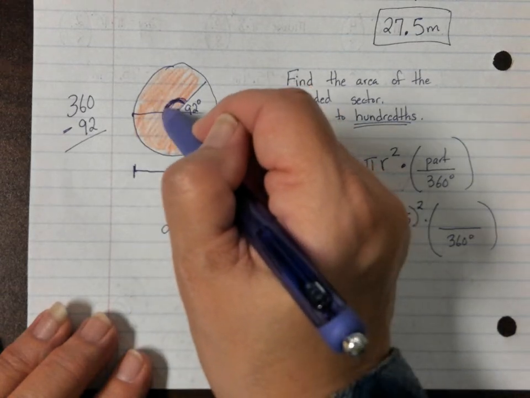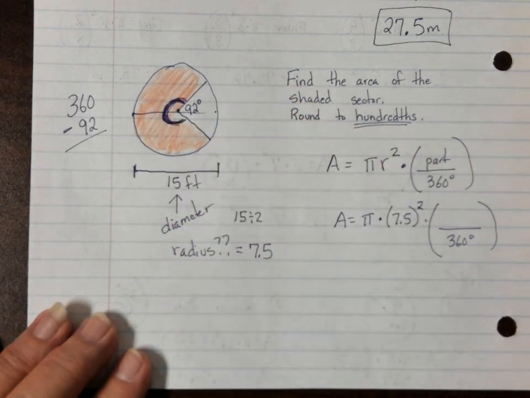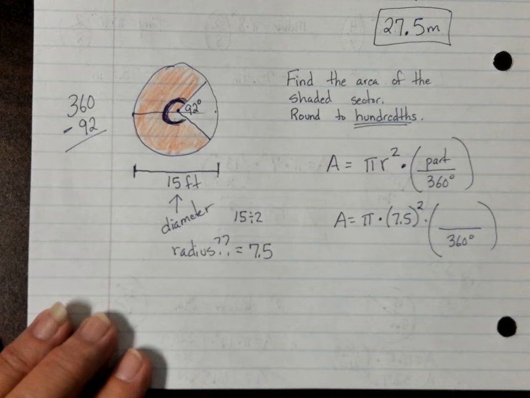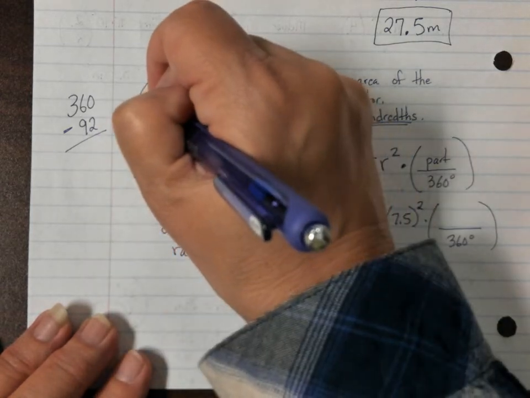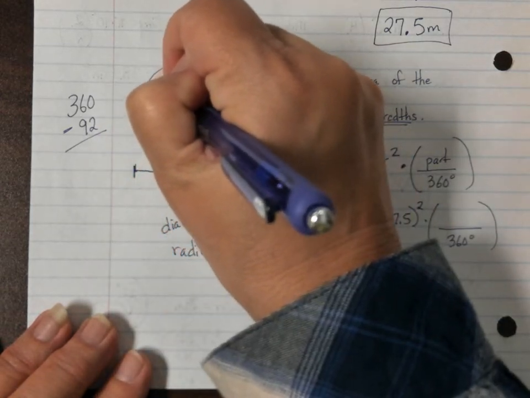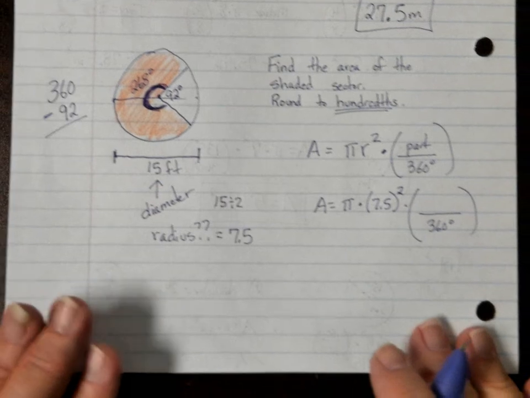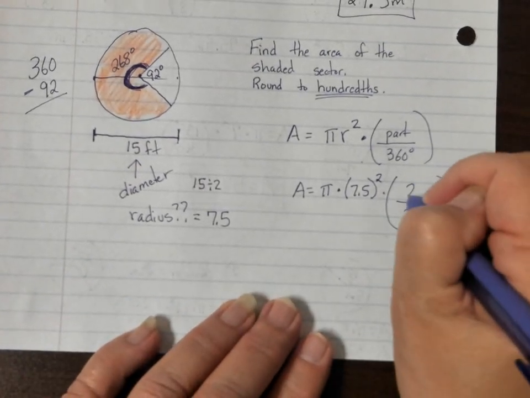So when you know this degrees, type it in the chat. Yes, indeed. You guys are following along just great. 268 degrees. So that's the number that I put here.